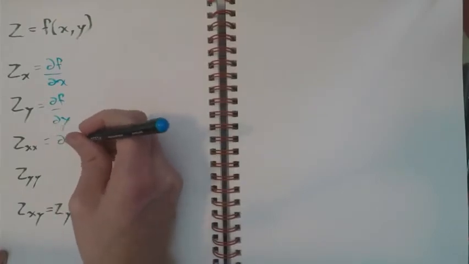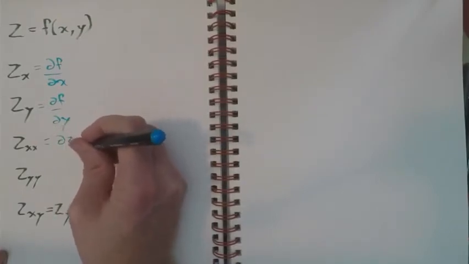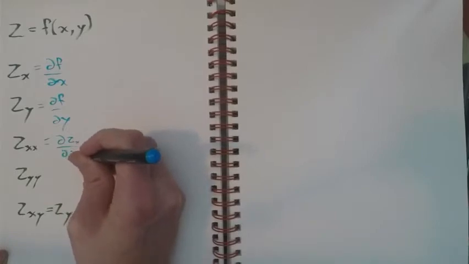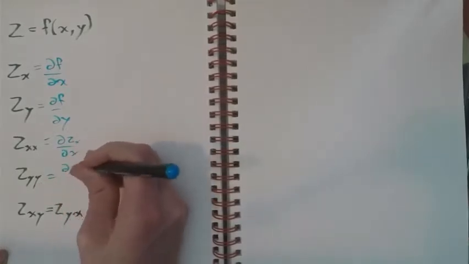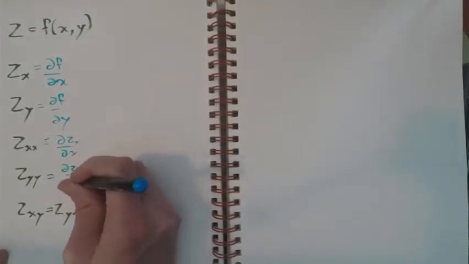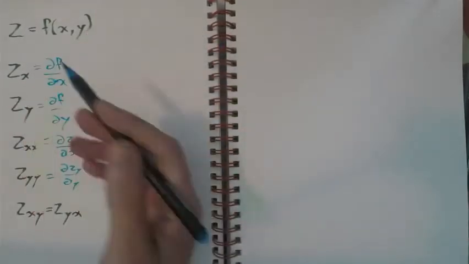Here we're going to get the derivative of this with respect to x. So this is partial z/partial x, and this is partial z/partial y. So all we're doing here, I'm really just putting down symbols on a page, but we're going to be applying the rules that we've seen to whatever function we get.